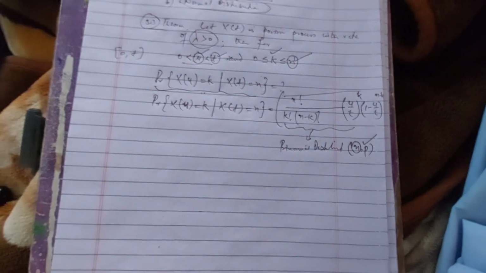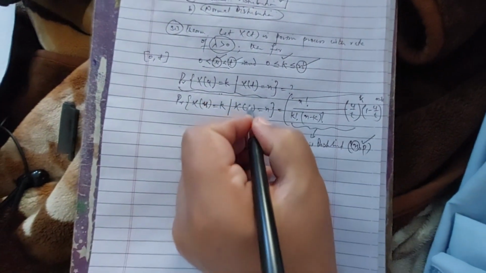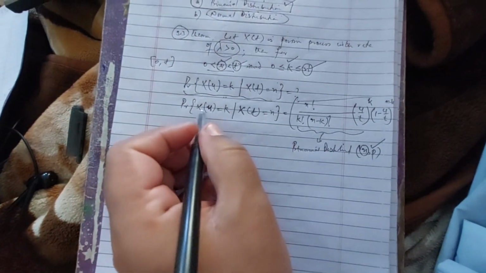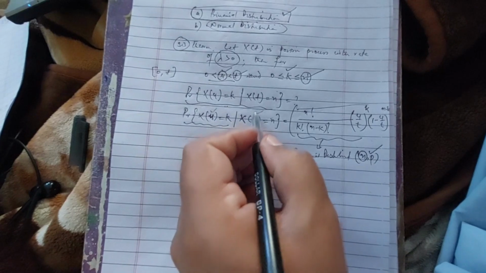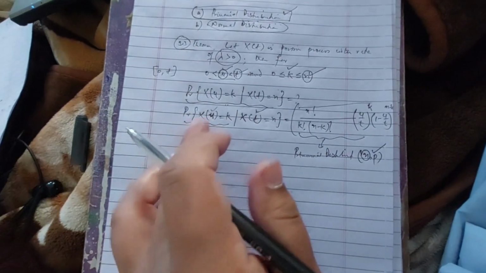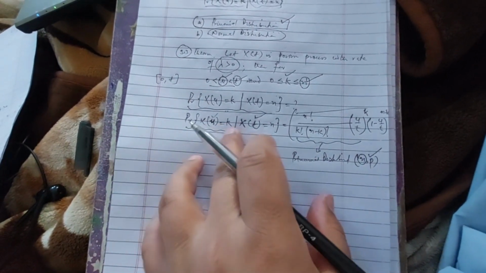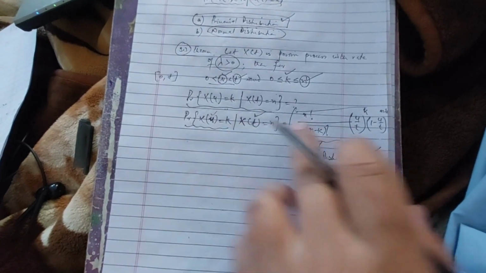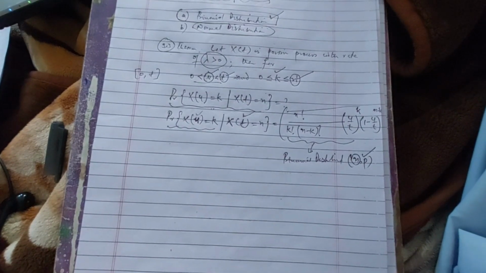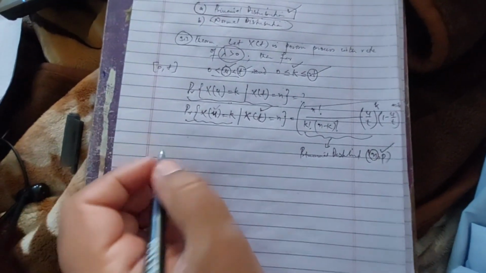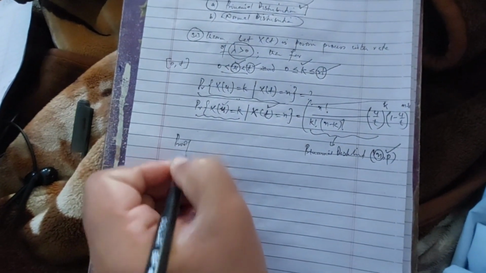So whenever there is conditioning based on the number of events, we can find the probability of certain events in a subset of time interval t. u is a subset of the time interval t, so we can find the probability in that interval using the binomial distribution. Now let's prove it.